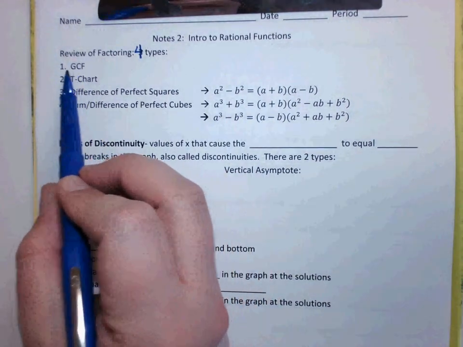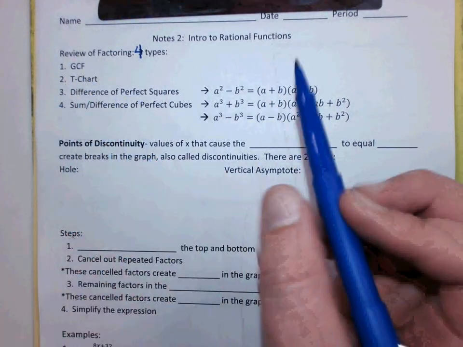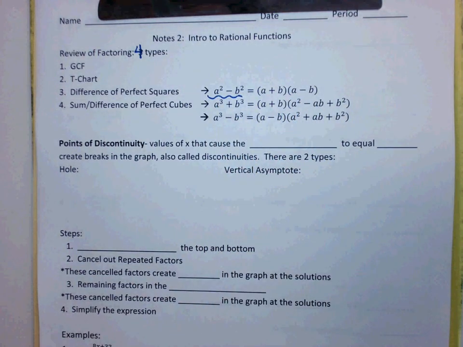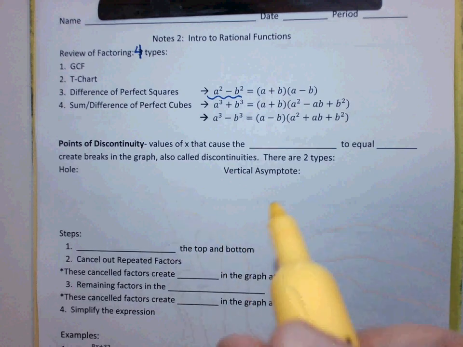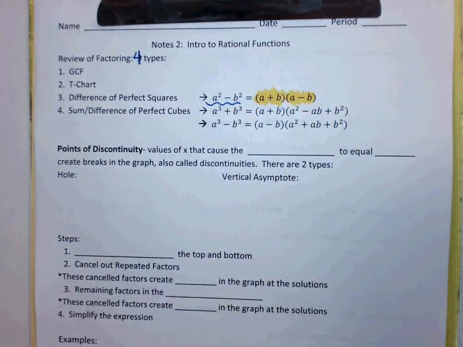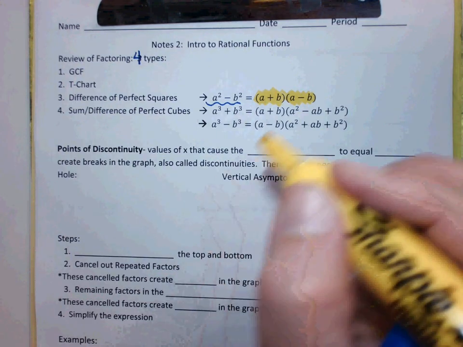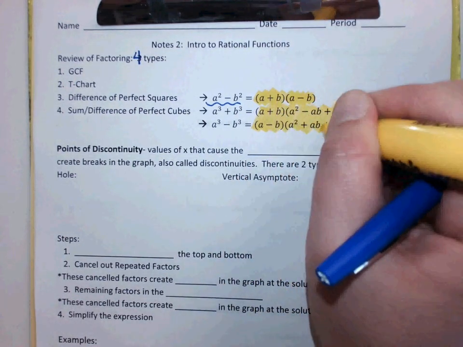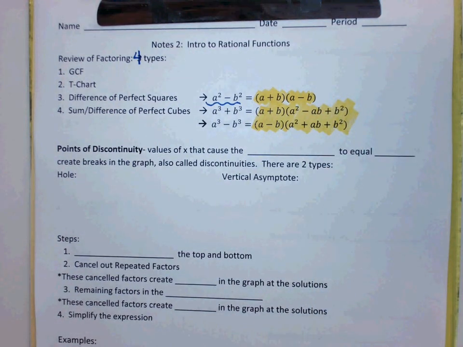So GCF, T-chart, difference of perfect squares. You have your formula right here. Remember, you're going to do a plus and then a minus with the square roots. And then remember for your perfect cubes, you have your formulas here as well. Don't have to memorize them. Whenever you have tests and stuff, you'll always have that available.